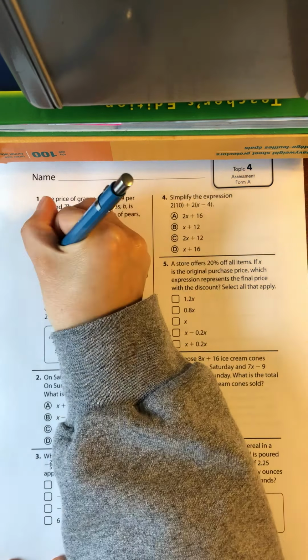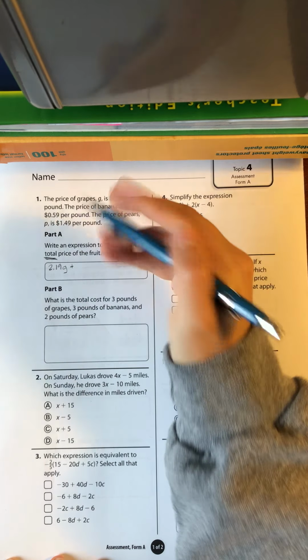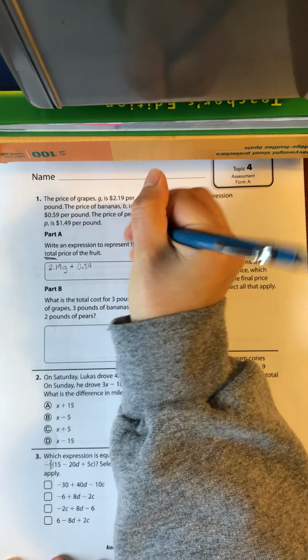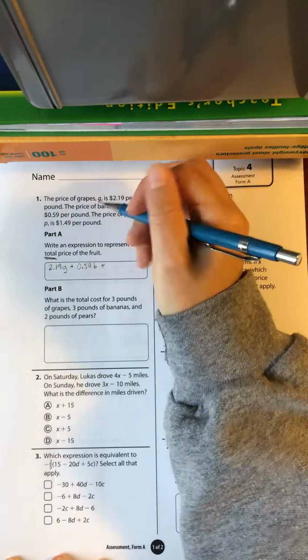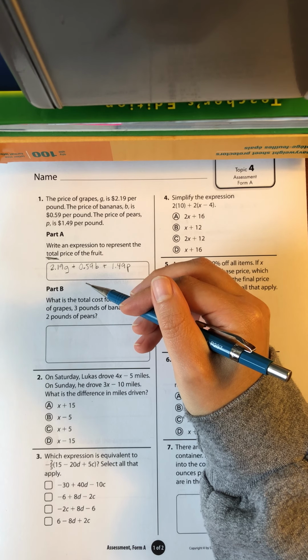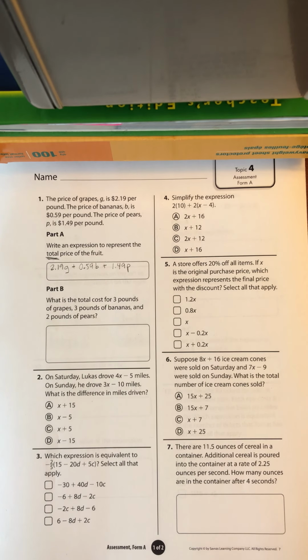Plus, we're looking for total. That means that we're adding 59 cents B for bananas plus $1.49 P for pears. Part B, what is the total cost for 3 pounds of grapes, 3 pounds of bananas, and 2 pounds of pears?